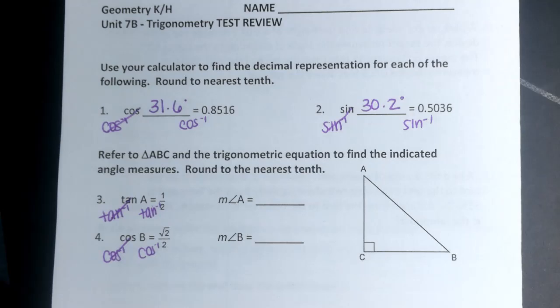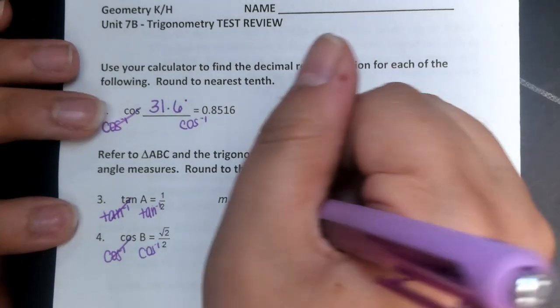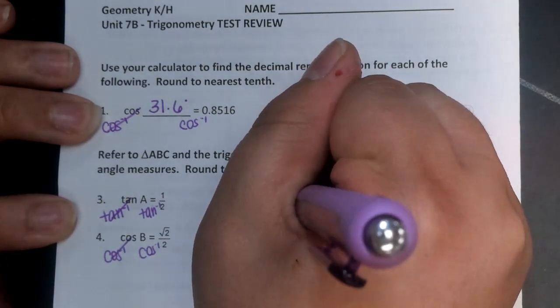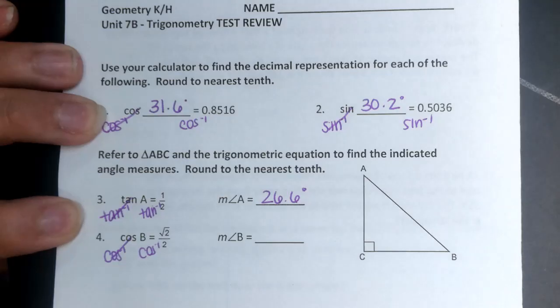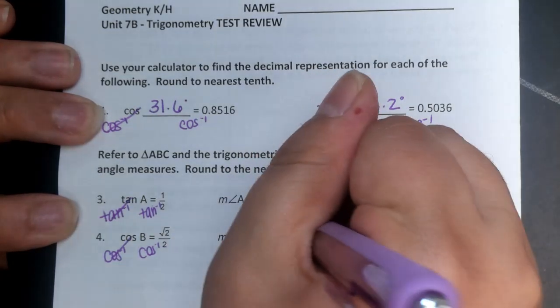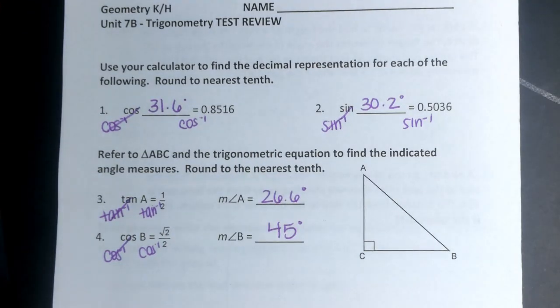What did y'all get for 3? 26.6. Don't forget degrees. And what did y'all get for 4? 45 degrees. Super simple, right? Inverse. You're looking for an angle, inverse every time.